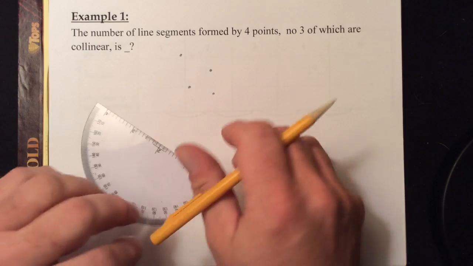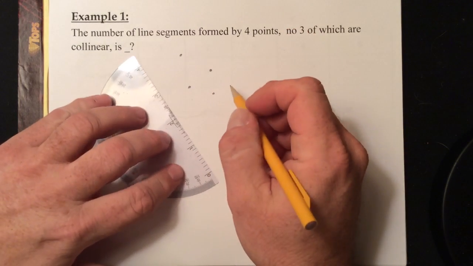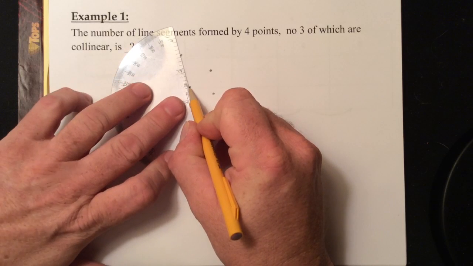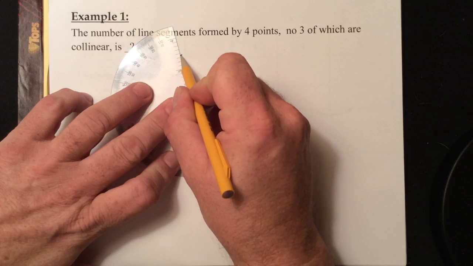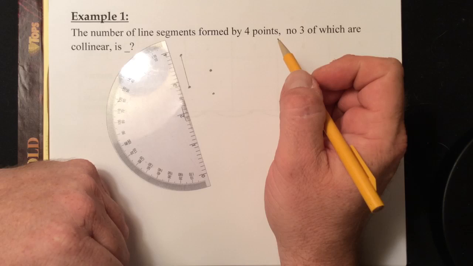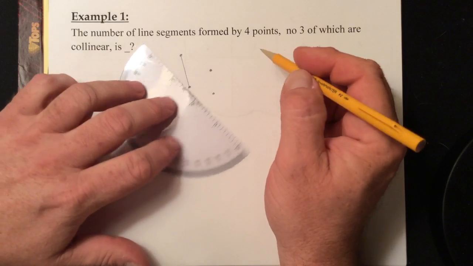Then, to figure out the conclusion to the conjecture, we figure out how many line segments are formed by these 4 points. From one point to another, remember the postulate that says between any 2 points exists exactly one line, or one line segment.